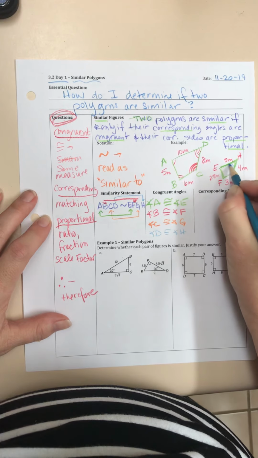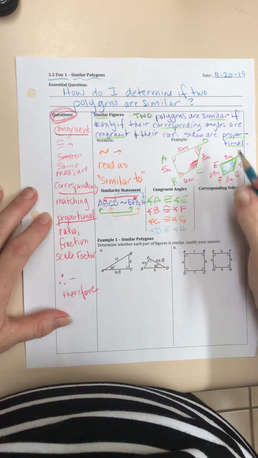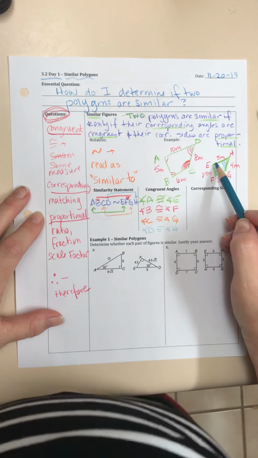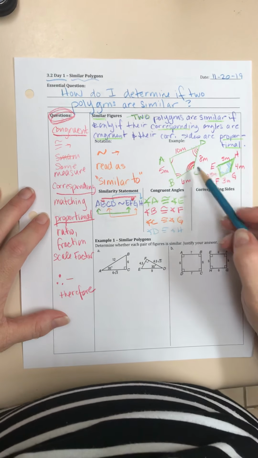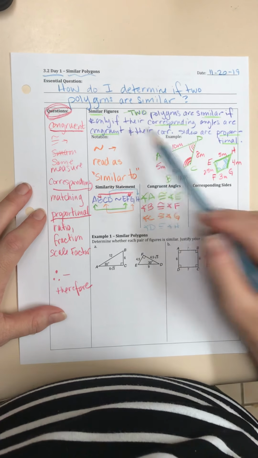So this one has 4 lines, this one has 3, 2, and 1. So you can see that A matches E, B matches F, C is the same as G, and D is H. So they're all congruent.